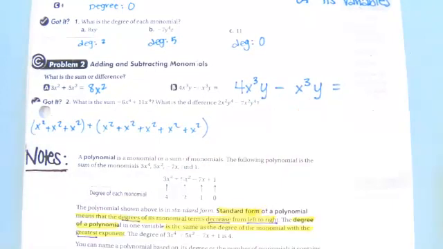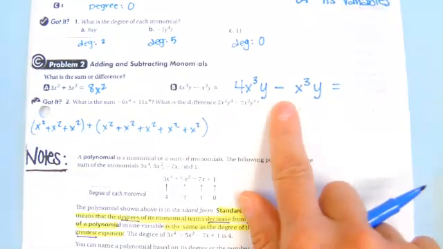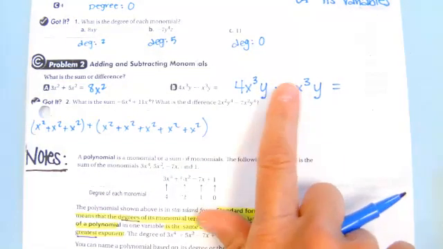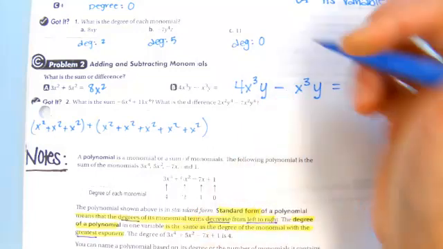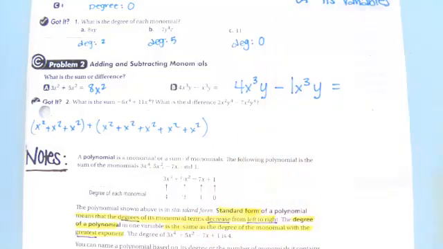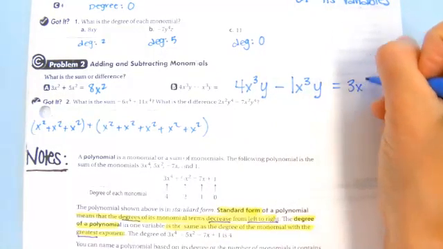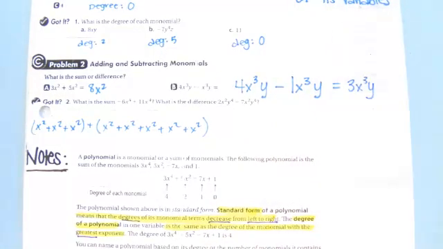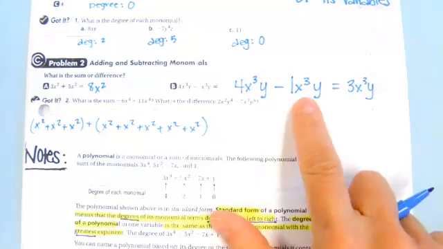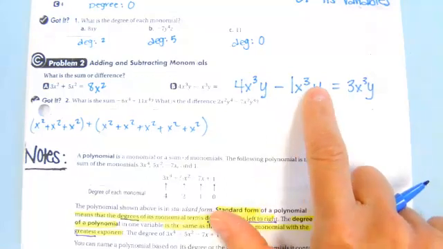So you can subtract that. What is the hidden coefficient of this? Nope, 1. So what is 4x to the third power y minus 1x to the third power y? 3x to the third power y. You can add and subtract them if they have the exact same variables and exponents on them.